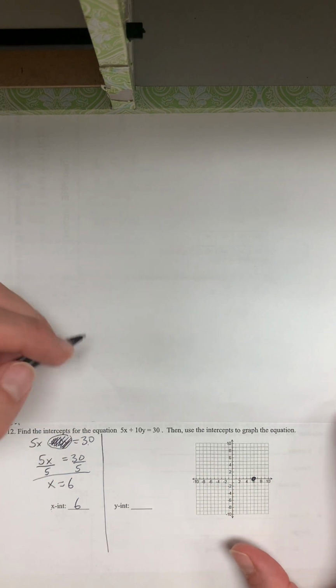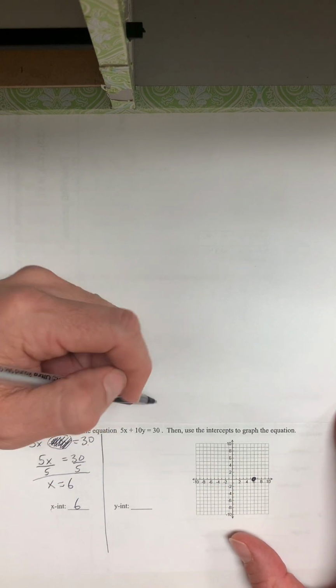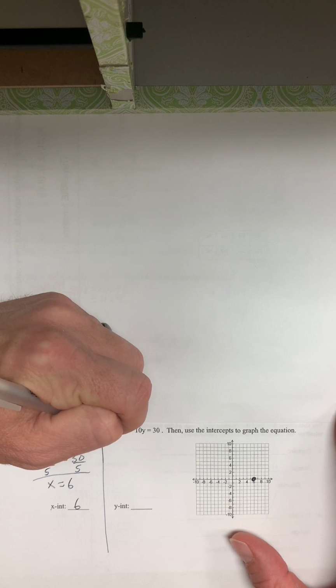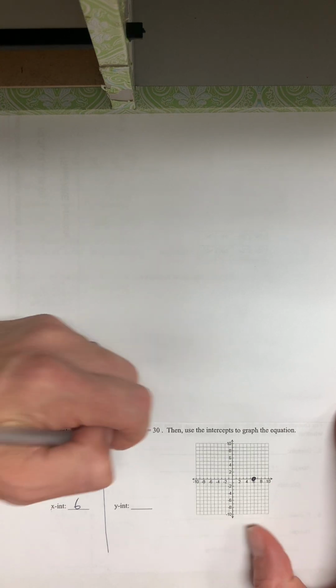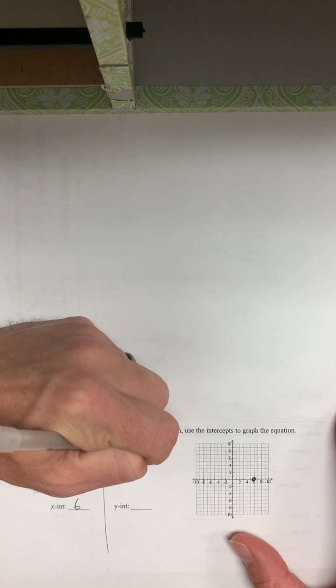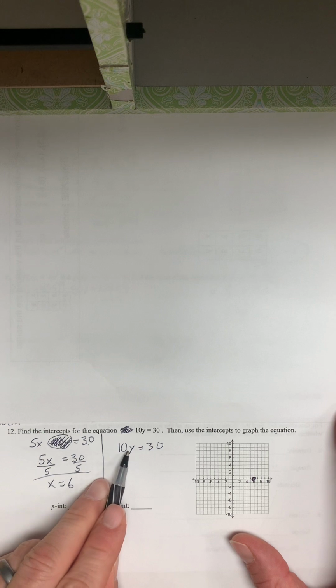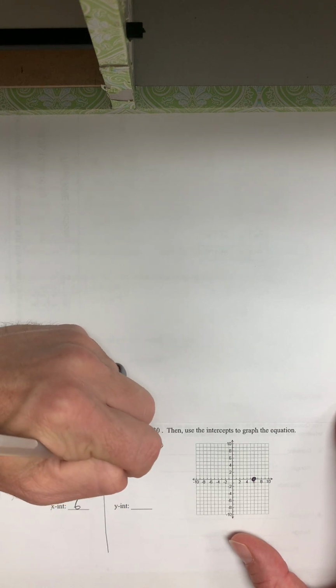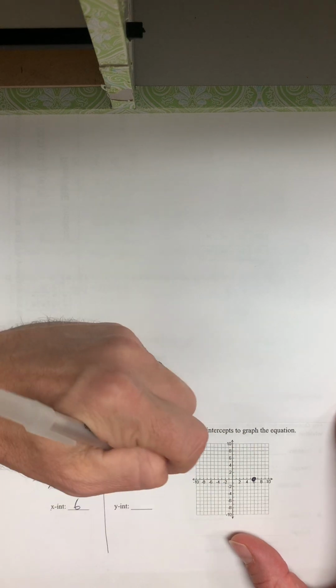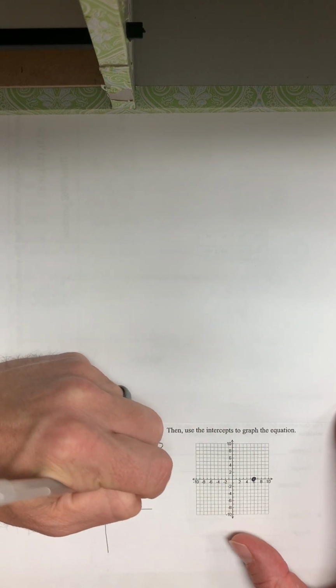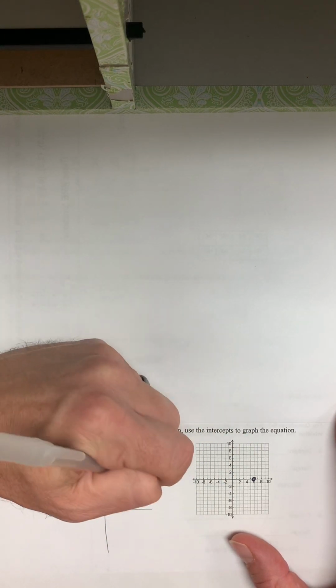So this time, I do not care about the x's. I only care about the y's. So I just ignore the x's. So I write 10y equals 30. And now I want to get y by itself. So this is 10 times y. So I'll divide each side by 10 to get the 10 to move over here. Y equals 30 divided by 10 is 3.